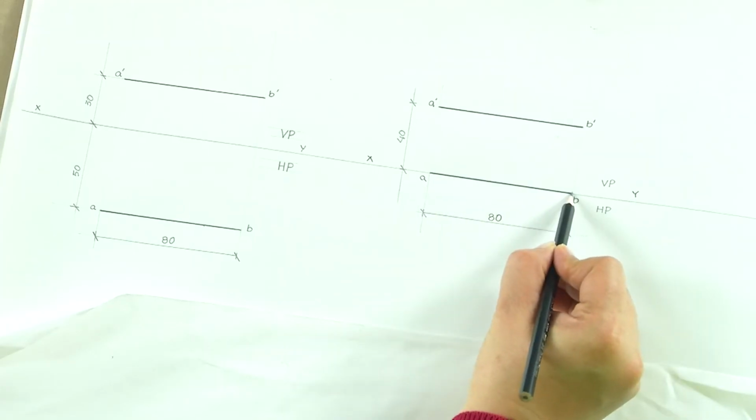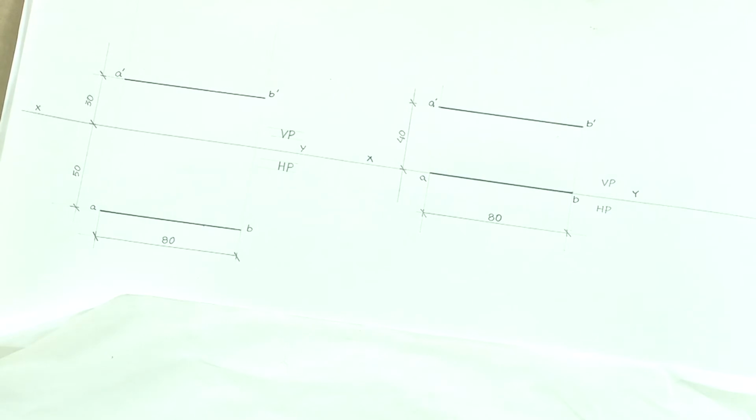It is in VP, so it means that the distance of this line from VP is 0. So, we see this right here in XY line, and at a distance of 40 mm from HP, so we have mentioned 40. So, we have actually represented all these conditions here in the image, in the picture. So, this is another possibility.